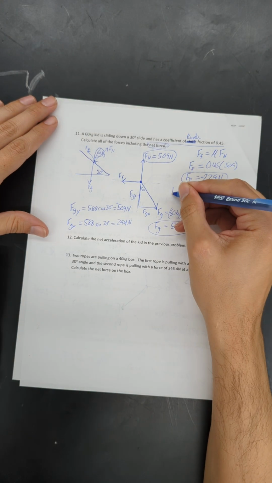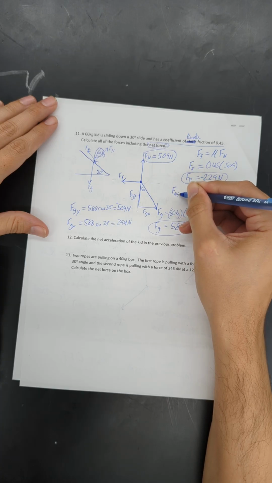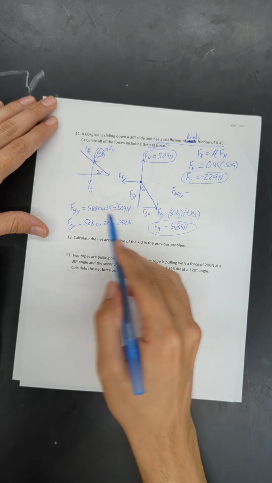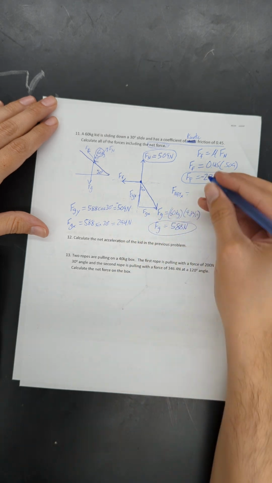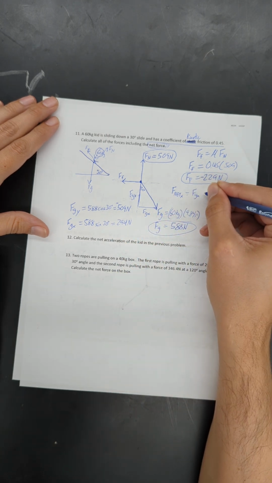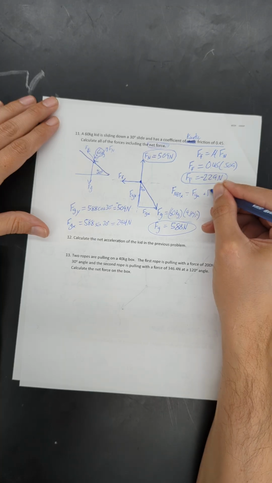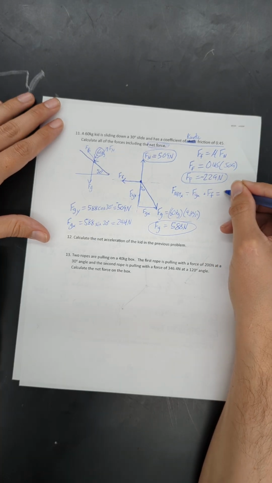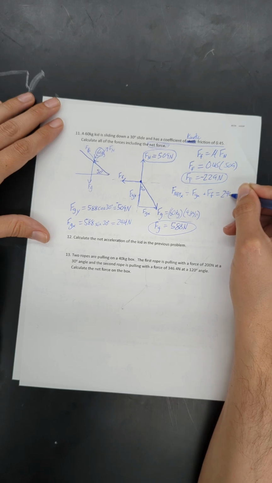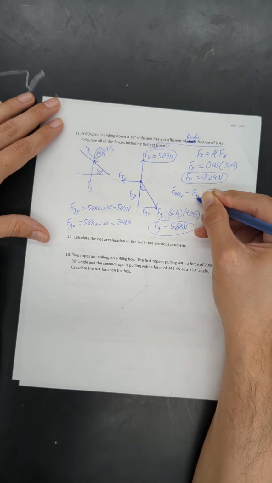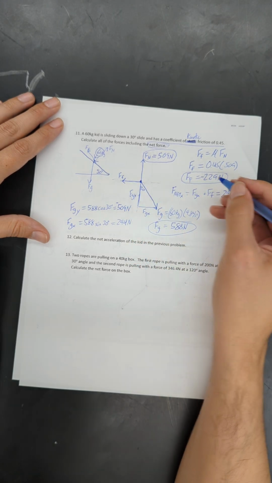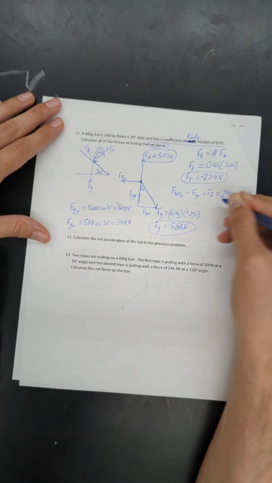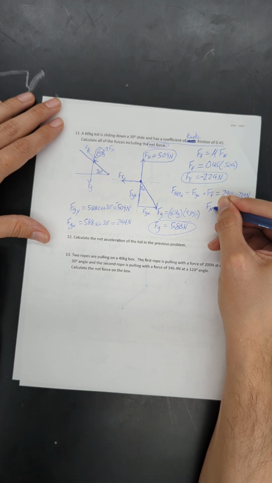All right, so remember, F net of x is what you get when you add all your horizontal forces. That's going to be FGX in this case and our friction, or 294 newtons for FGX right here, plus negative 229 newtons from our friction. So F net x, look at us.